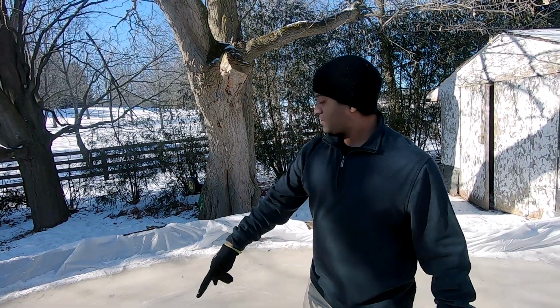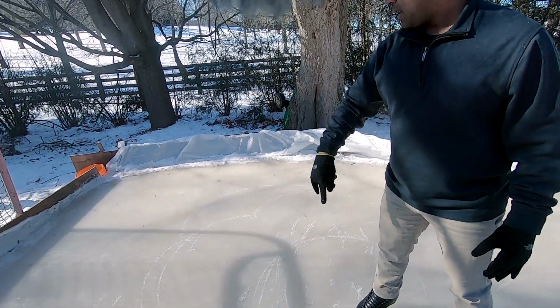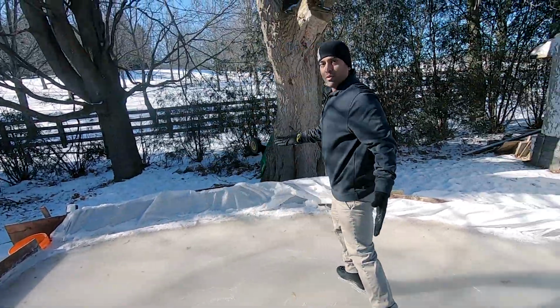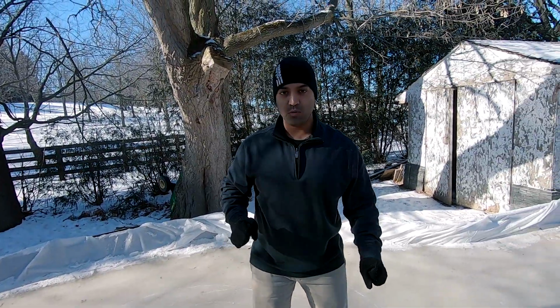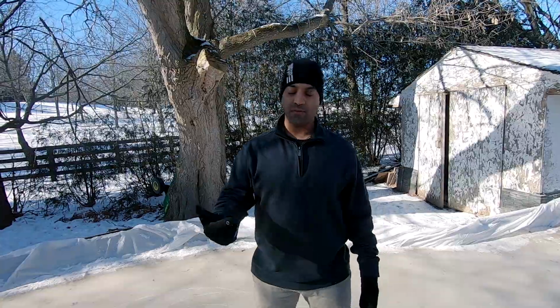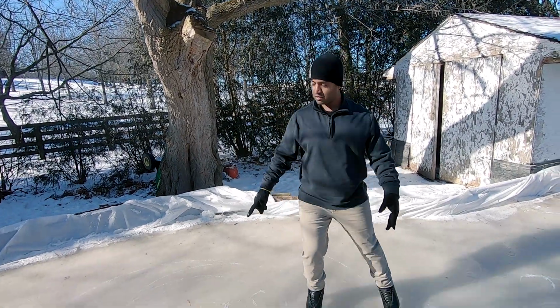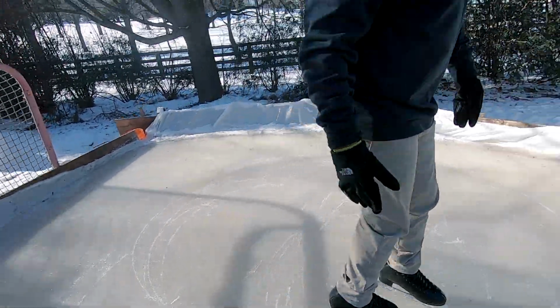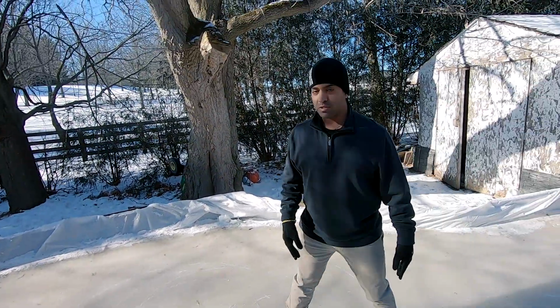So if you look at this circle again that I did, I am turning into the circle. So whenever we do a forward three turn, we're always turning into the circle. However, when we do a backward three turn, we're turning away from the circle. I'll demonstrate a backward three turn. So I'm turning away. Okay. So we talked about the rotation.